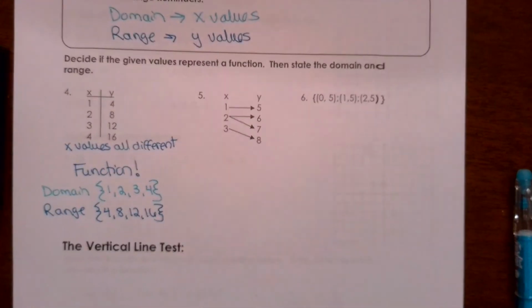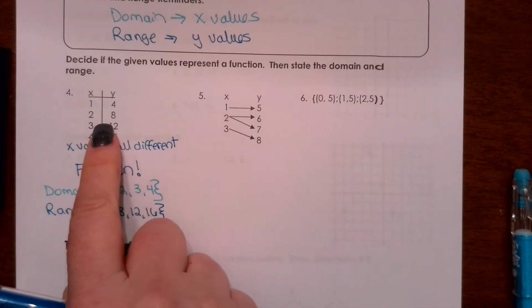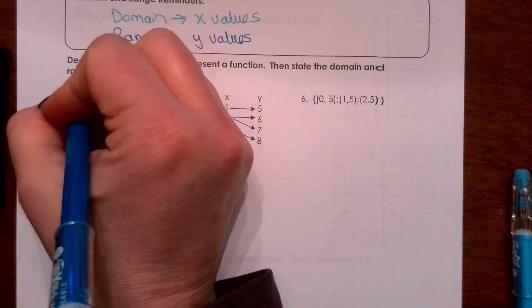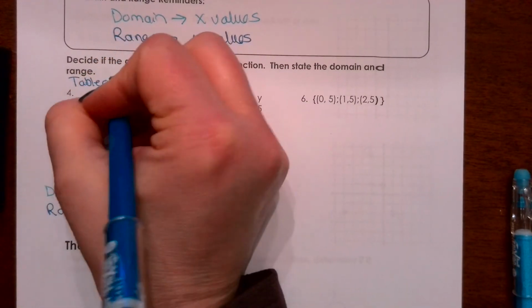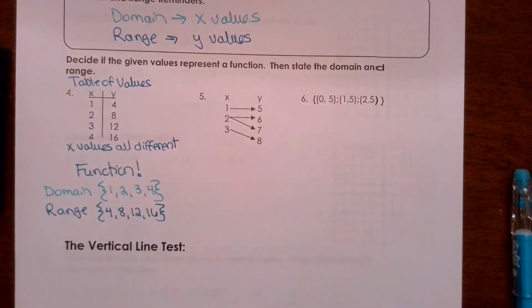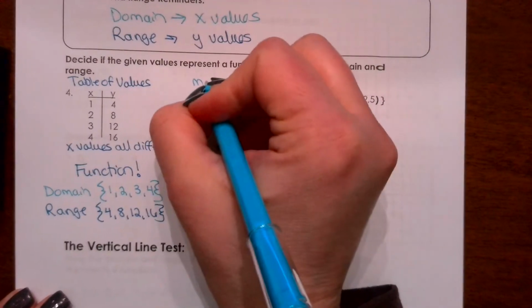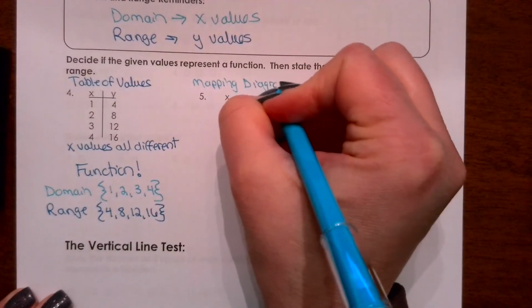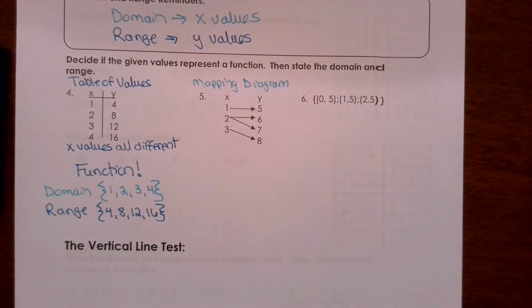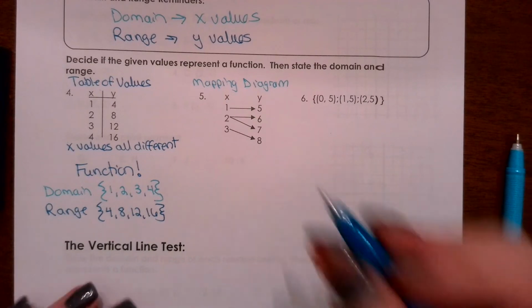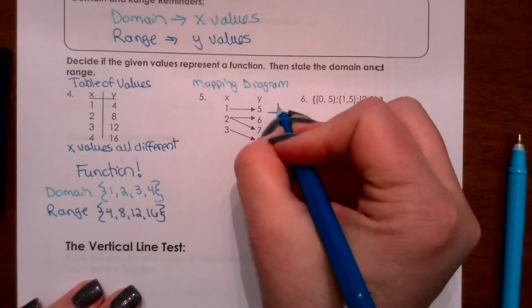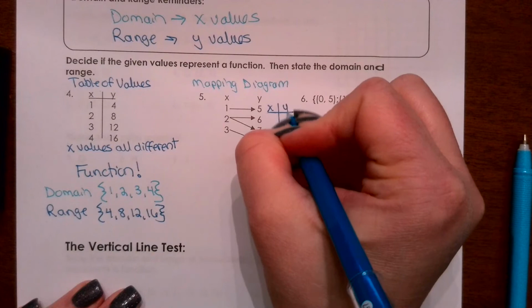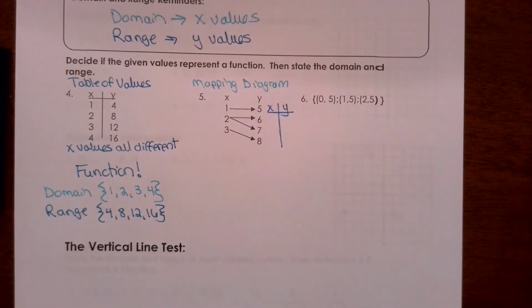Let's look at number 5. Now, this is a table of values. This is what we call a mapping diagram. I am personally not a huge fan of mapping diagrams. I prefer looking and determining if something is a function using a table of values. So I typically will rewrite this into a table of values visually. It works a lot better for me.